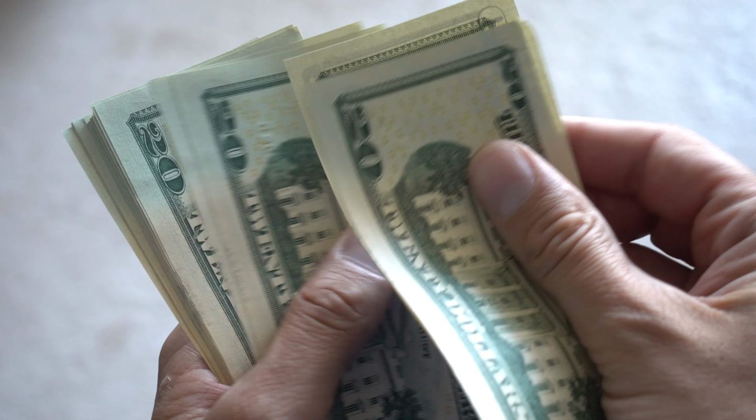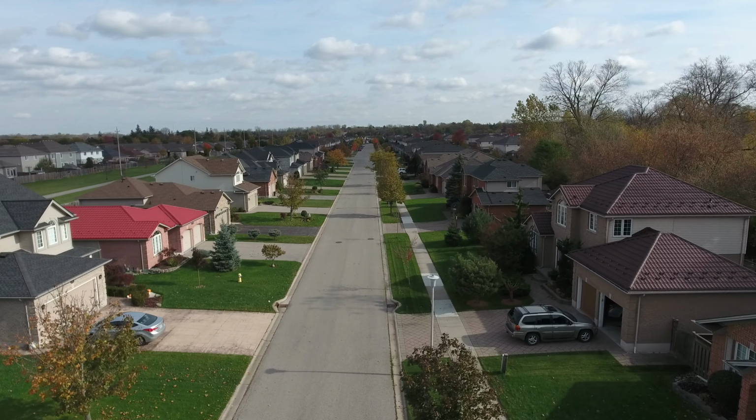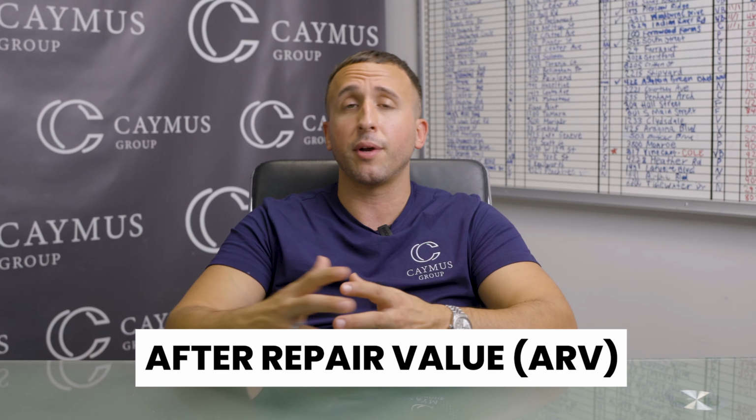You have to evaluate their payoff, how much they owe on the property, and then you have to pull comps, what that property is worth completely fixed up. It's after repair value. And so now you can see how much equity would be in assuming the deal. Subject to, the seller may have a significant amount of equity, so you will have to bring cash to closing to pay the seller for their property.